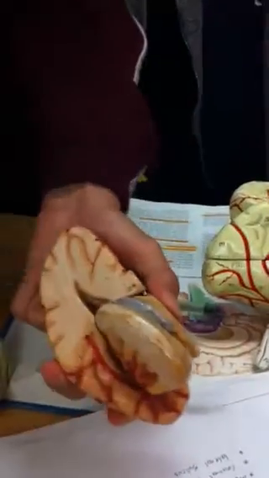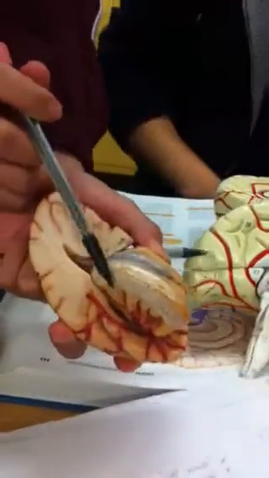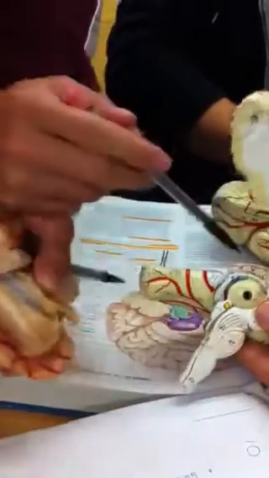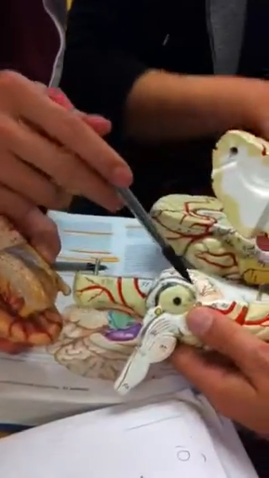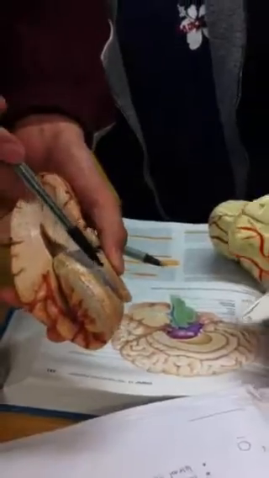Then inside the ventricles, look at this. It's a secret. It's the choroid plexus. That whole thing, this entire section, lines the ventricles. That one doesn't have it. It's here, right? It's here. But it's a really crappy model compared to this. This one shows it pretty well.